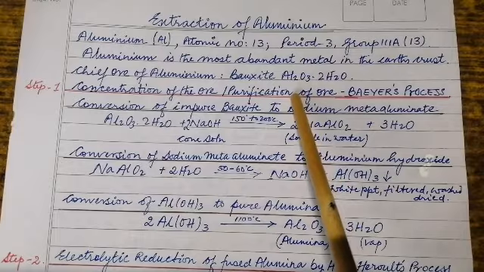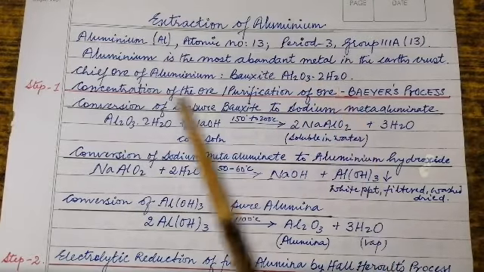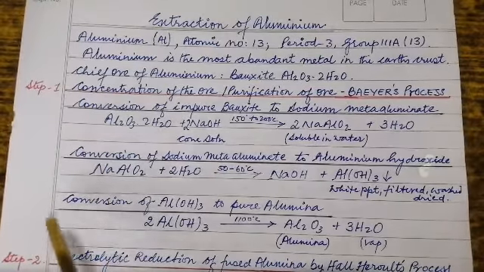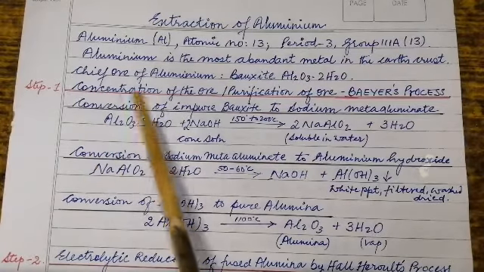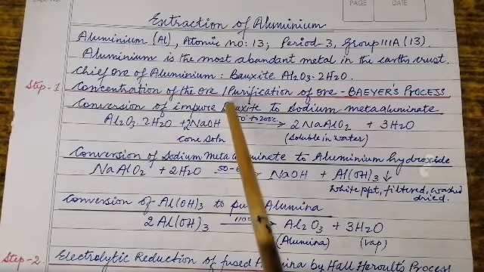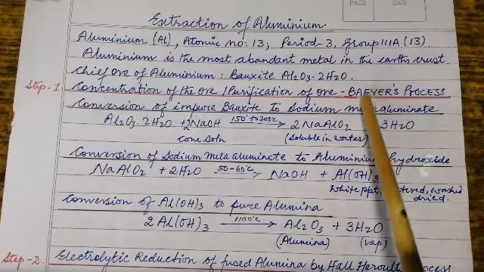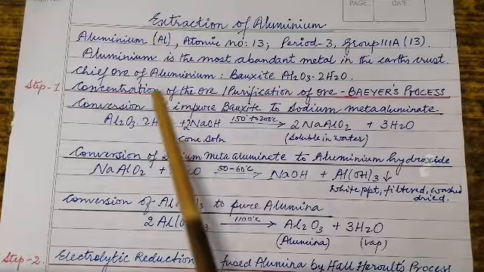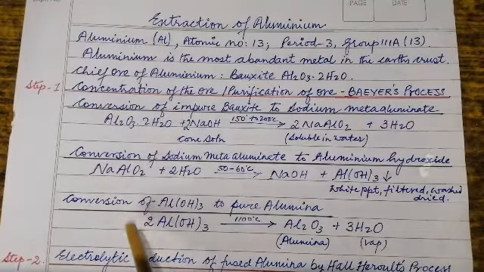The formula is Al2O3.2H2O. Now there are two steps involved during the extraction of aluminium from its ore bauxite. First step is concentration of the ore, or you call it purification of ore, by Baeyer's process. In it, there are three reactions taking place.